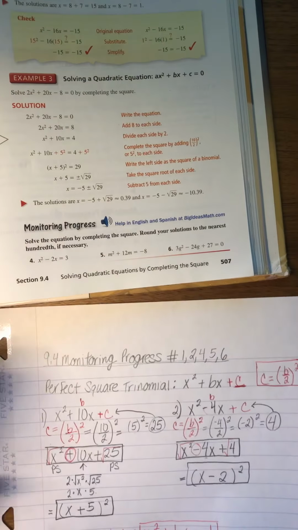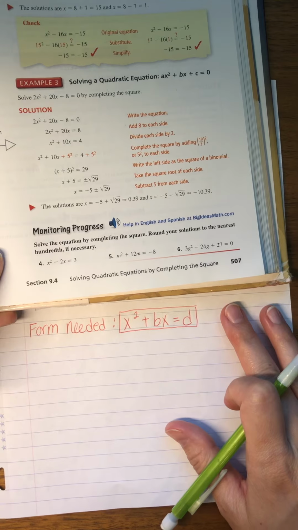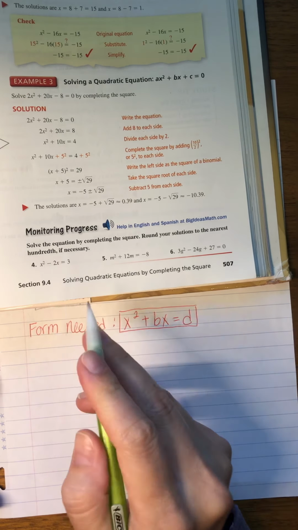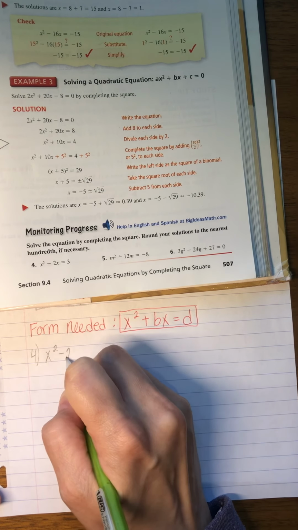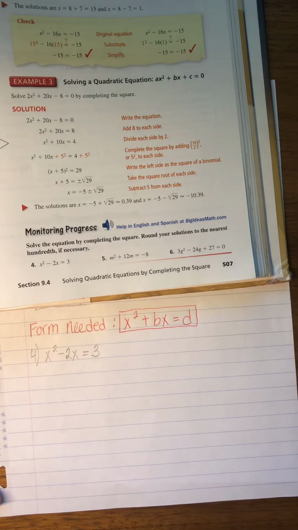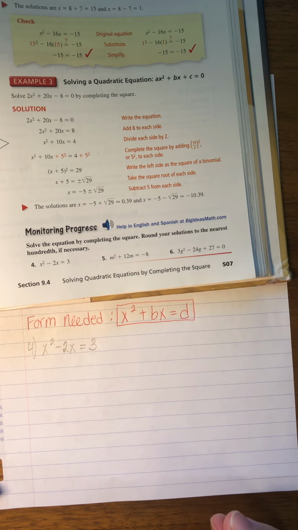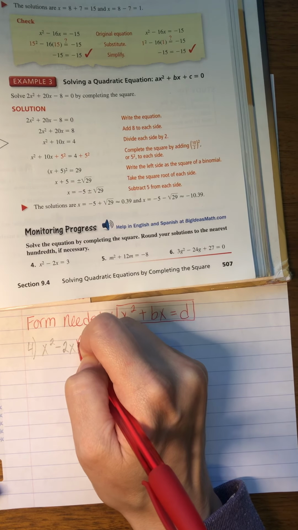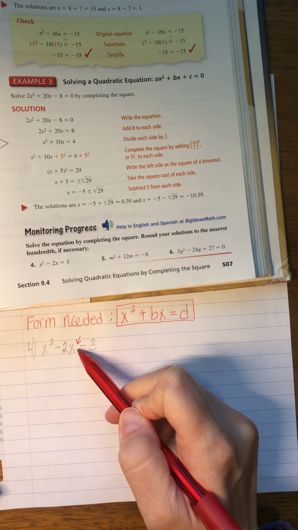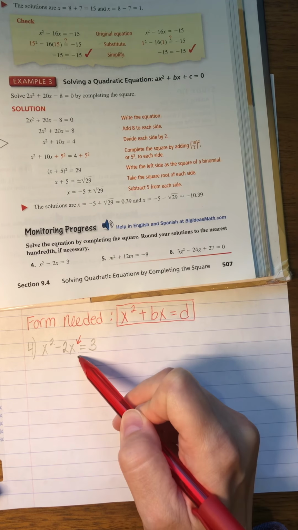So I'm going to go down here, and let's take a look at number 5. We're going to do number 4. So let me write down number 4, x squared minus 2x equals 3. Okay, we're going to solve by completing the square. We're going to start off the exact same way that we did before. I need to find the c. Now the c is going to be added right here after this minus 2x term in order to complete the square and make this left side a perfect square trinomial.